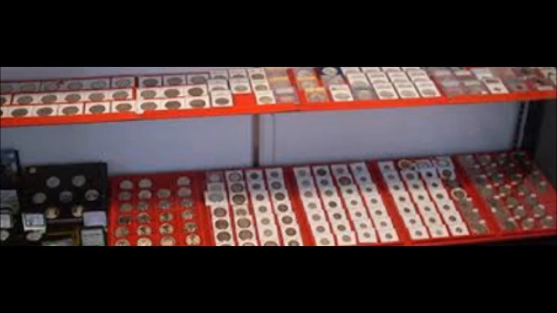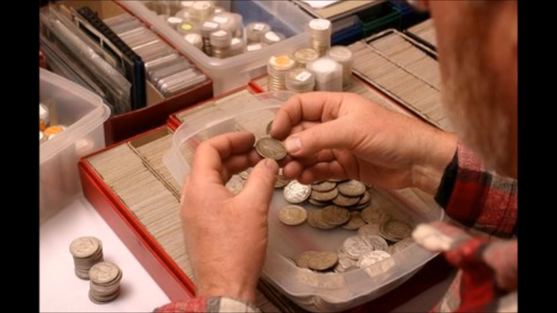I say, I need a decent 1888 Indian head. What do you have for 1888 Indian heads? They'll either have their book or them loose, or a bunch of them in 2x2s. The dealers will pull all of them out, and I'll get to quickly look through them.